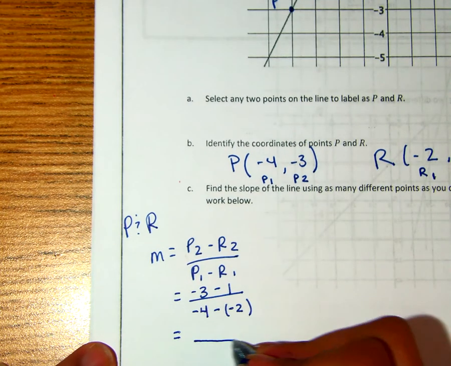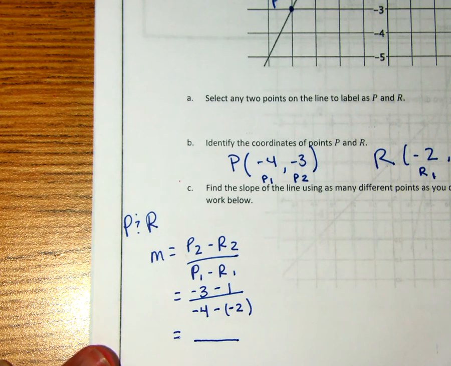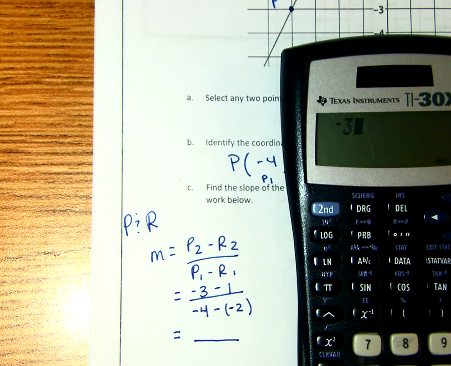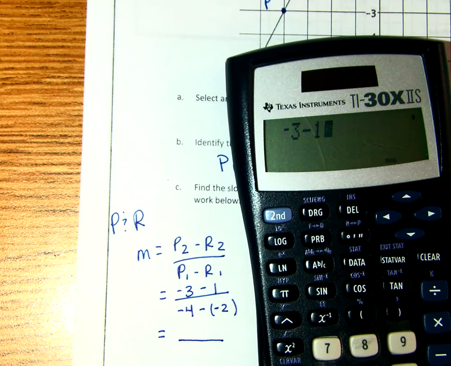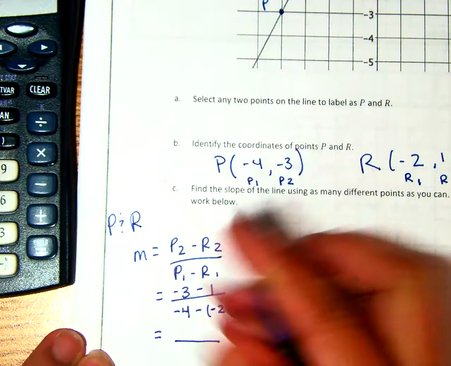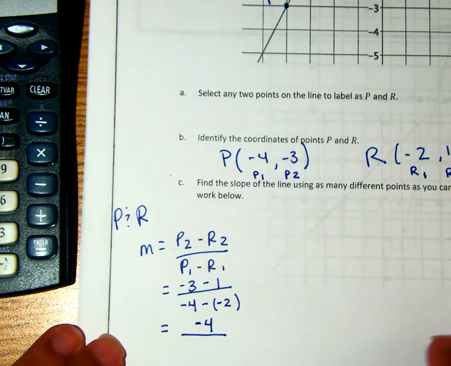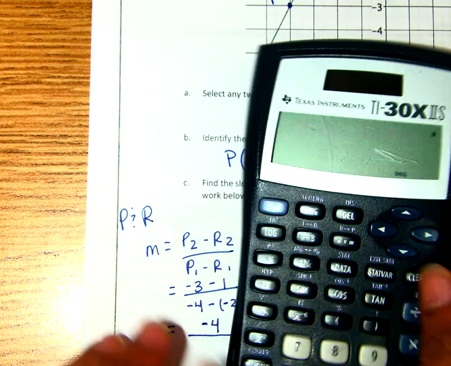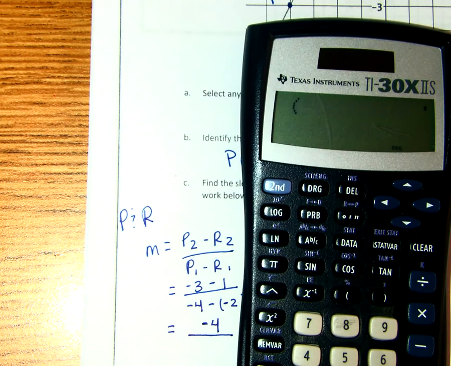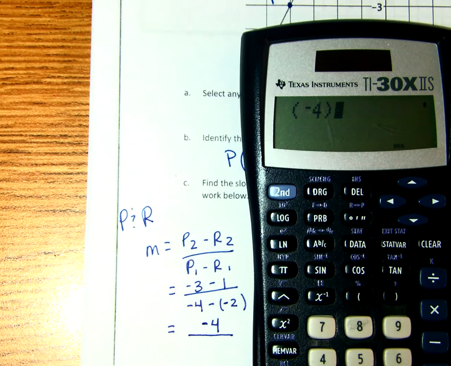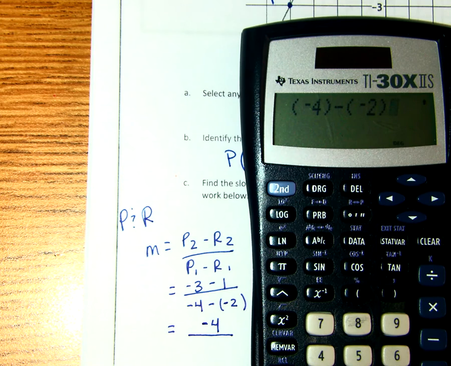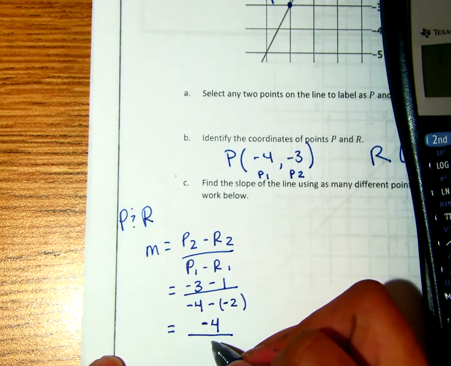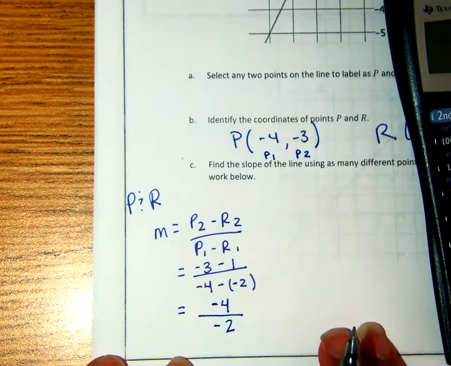My numerator reduces to what number when I do that math? Negative 3 minus 1. When I get my calculator and I do negative 3 minus 1, I get a bigger negative. I have negative 4. My denominator reduces to what number? When I get my calculator and use parentheses to group things, I have negative 4 minus negative 2. No, with a smaller negative, negative 2. Okay, but I'm not done.